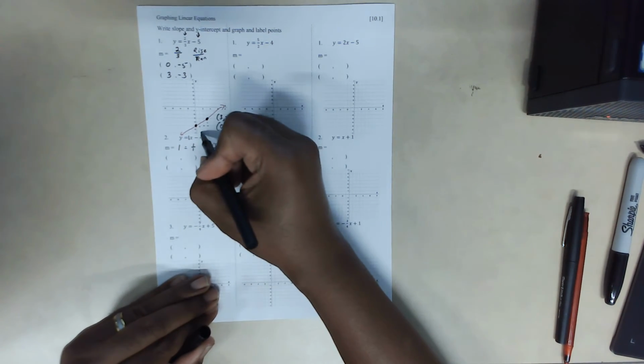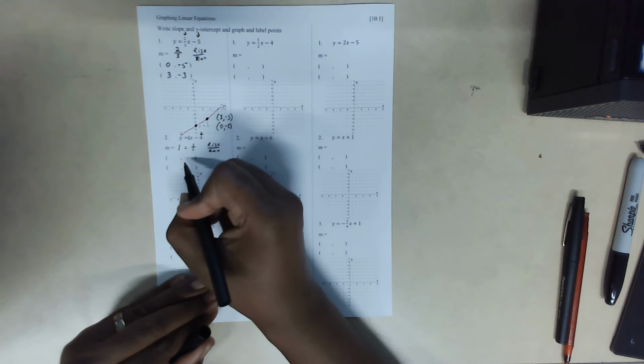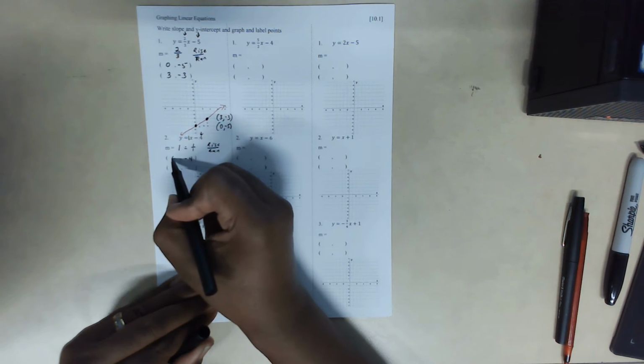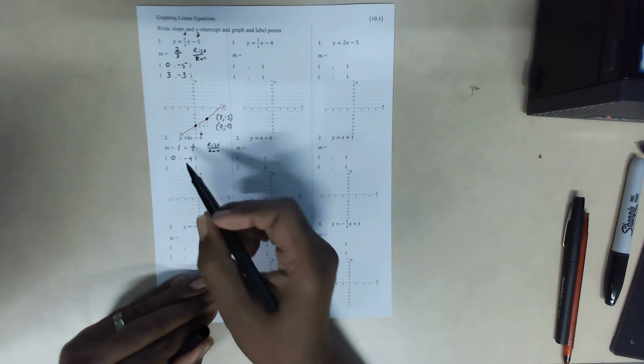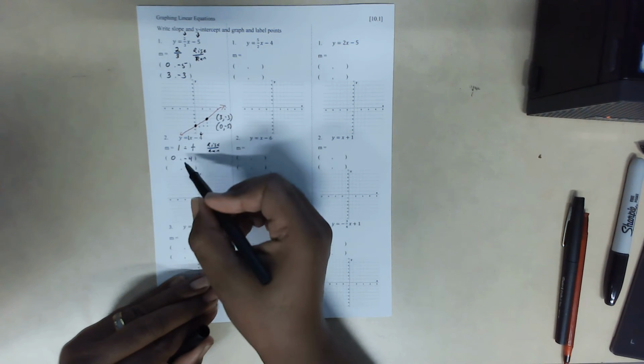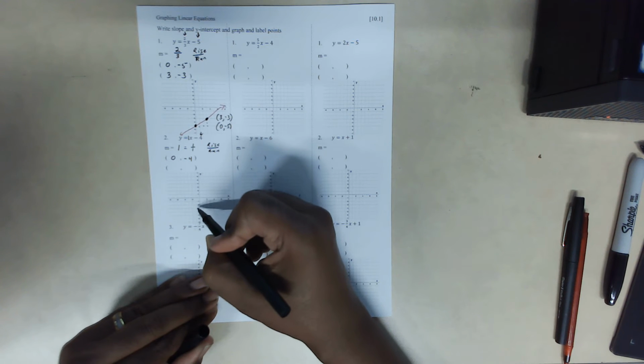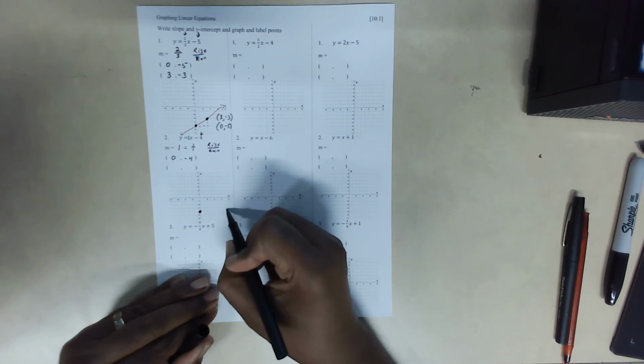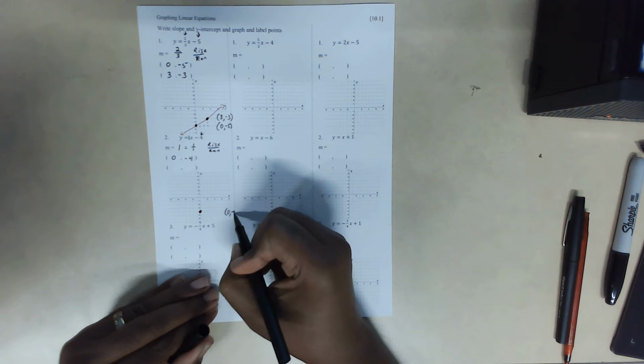Okay. Next, I'm going to use the -4 right here for the y-intercept. So -4 is going to go here, and to make it a y-intercept, we're going to put 0 here. So (0, -4) is the y-intercept. This point can be found here on the y-axis, right here at -4. So that's (0, -4).